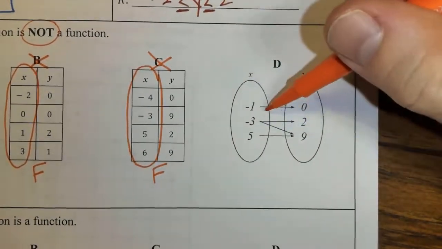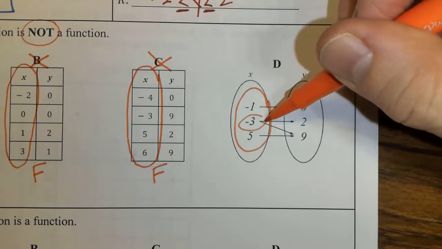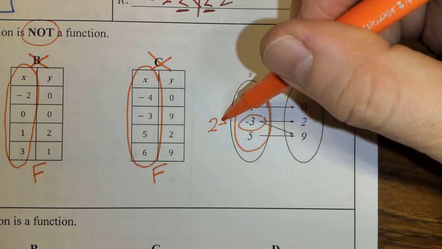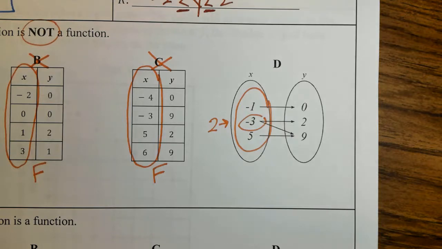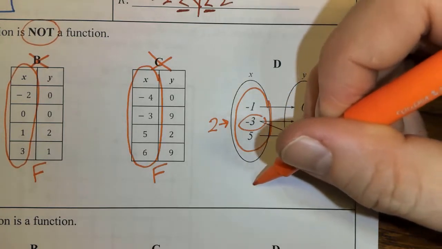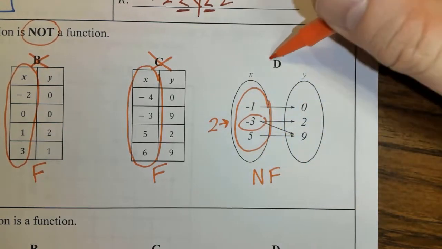Look at D. Only care about x, right? This x right here has 2 arrows. I cannot have more than 1. I can have 0, or I can have 1, but I cannot have more than 1. So because of that, this is not a function, and that is my answer.